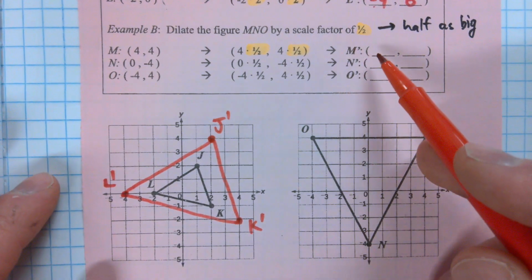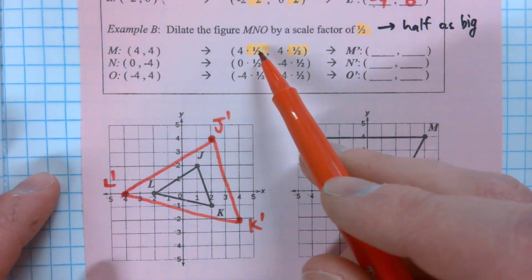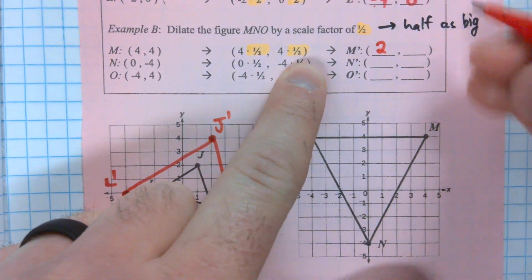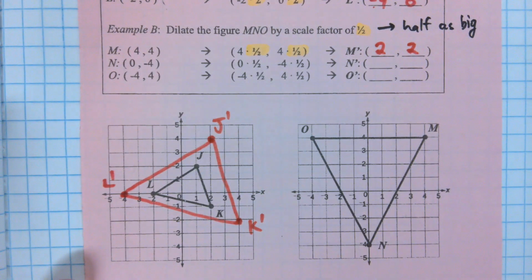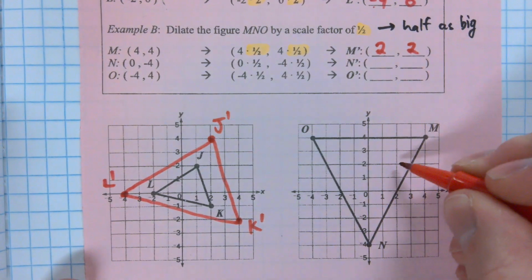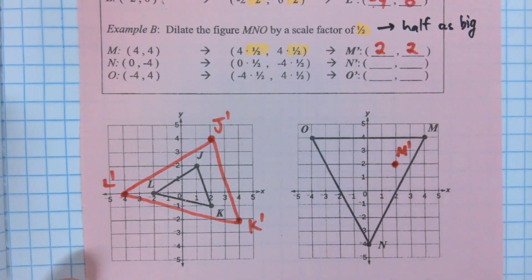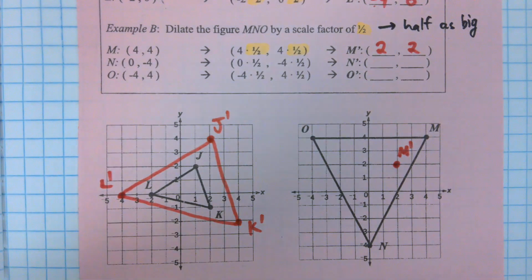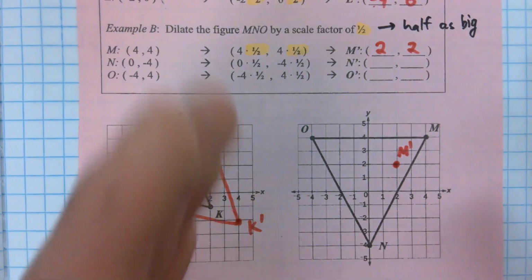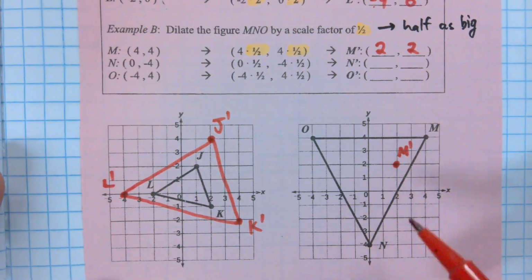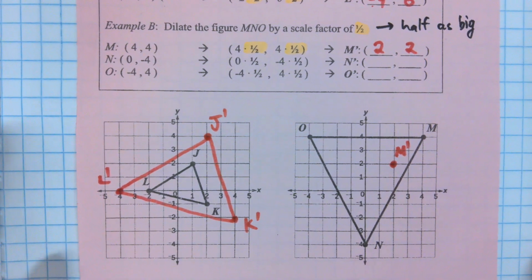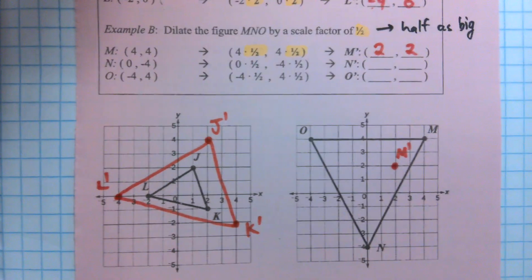M prime is going to be, what's 4 times 1/2? 2, 4 times 1/2, which is 2. So my new point M prime is at 2, 2, right there. And we can see already that our triangle now, instead of being on the outside, is going to be shrunk down on the inside. All right, I'm going to take a moment to make sure you understand what we did there.